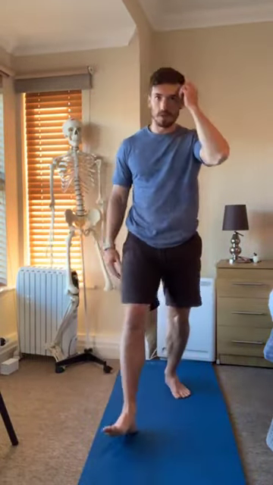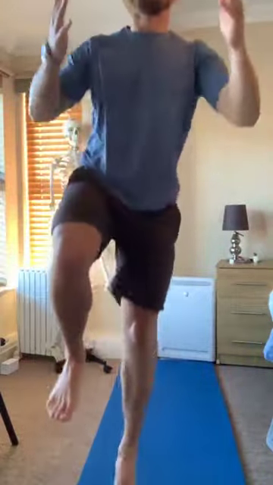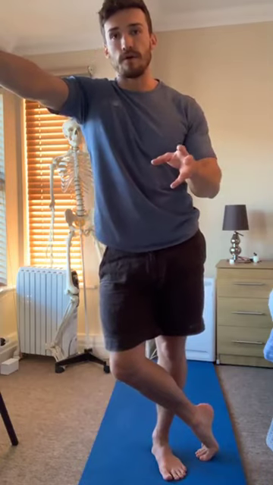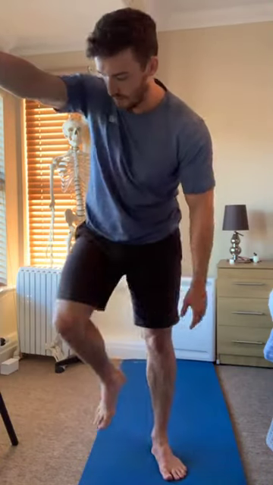Once you get good at that and it's not causing too much pain, just turn it into hops. Okay? Again, forward and backwards. And just see how that feels. You may find that doing the movement, it may flare it up a bit. If it is flaring it up a little bit, that's fine. If it's more than 4 out of 10, then give it another week until you start the hopping.